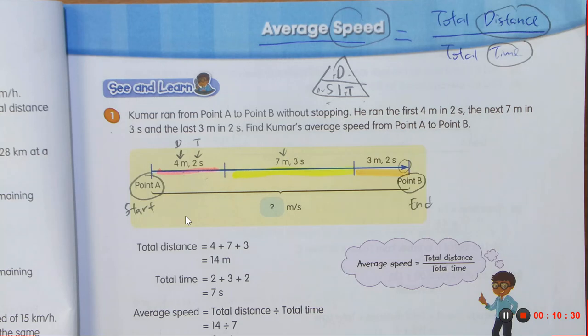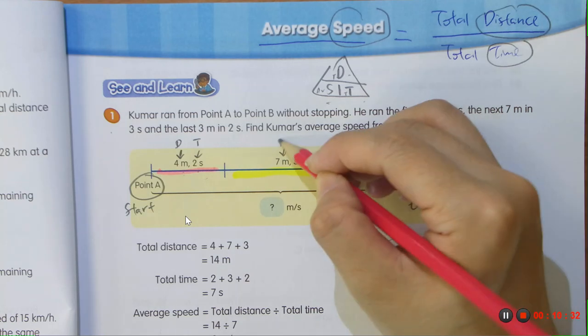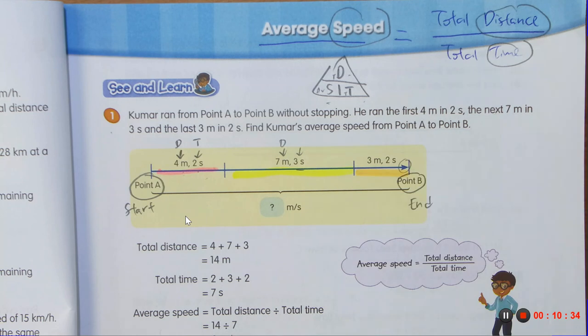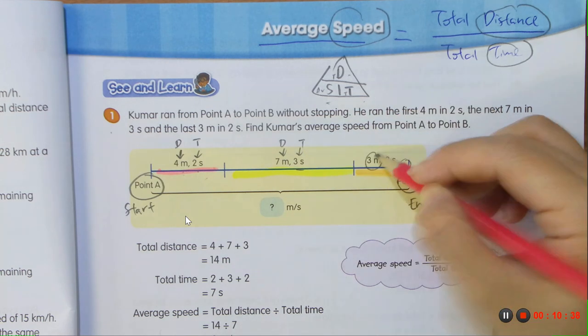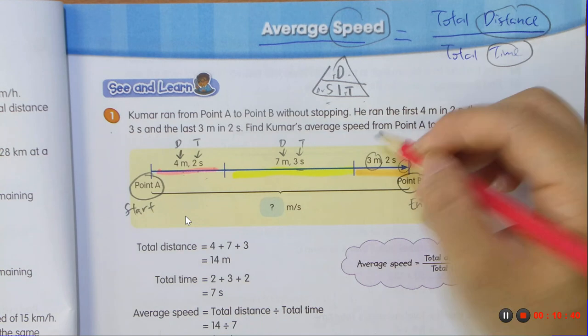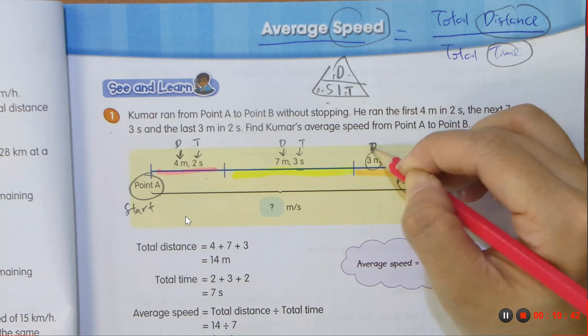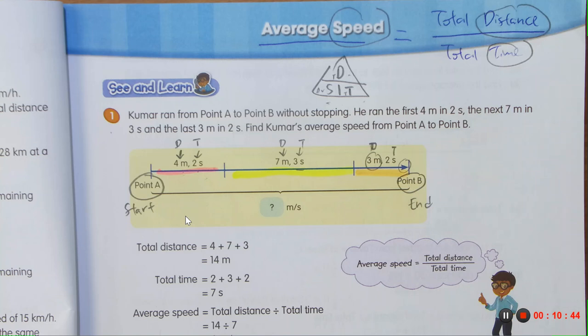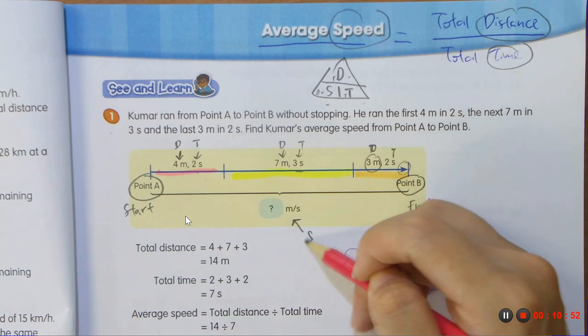7 meters. Distance. 3 seconds. Time. 3 meters. Distance. 2 seconds. Time. Distance time, distance time, distance time. Where's S? Here, you have to find it.